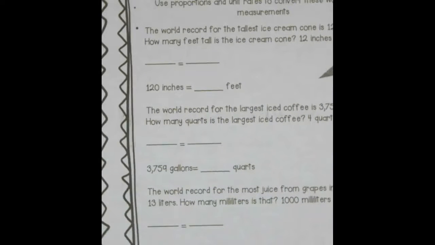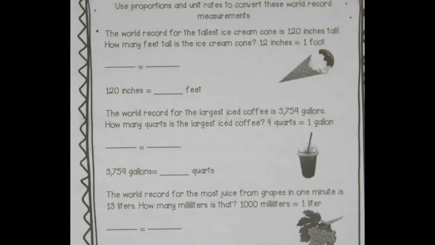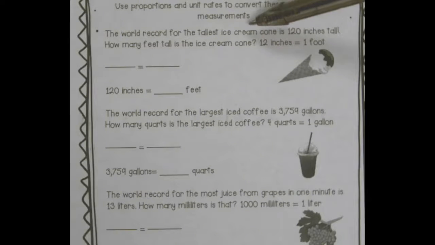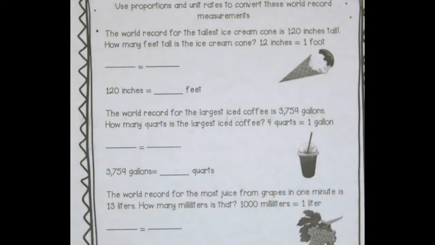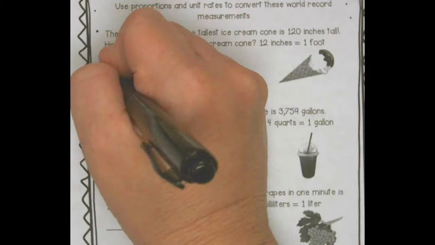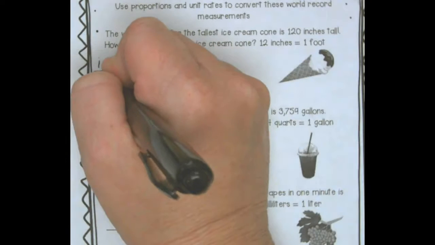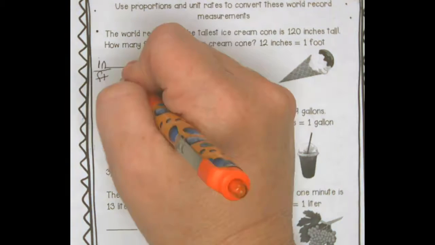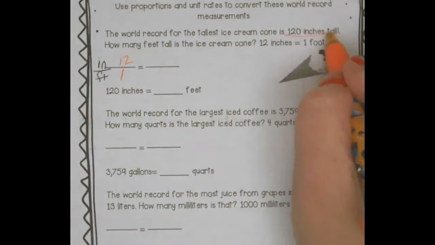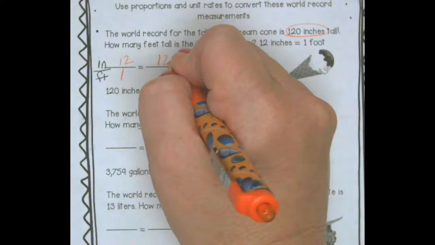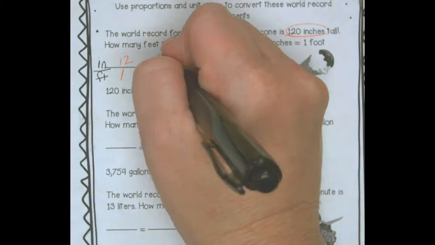So looking at the next one. The world record for the tallest ice cream cone is 120 inches. How many feet tall is the ice cream cone? So I know inches and feet. 1 foot is 12 inches. And they tell me this is 120 inches. So I'm going to put 120 with my inches.